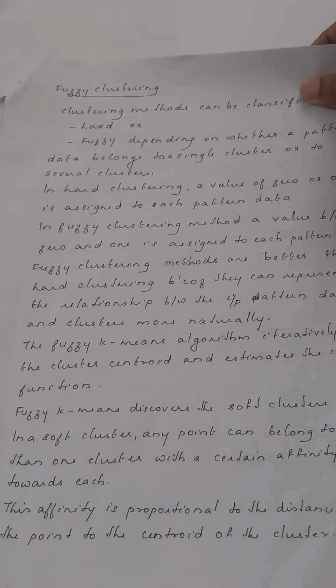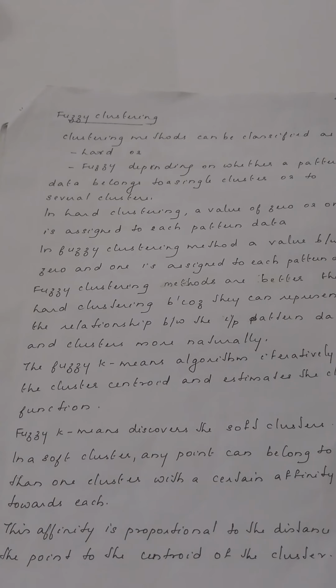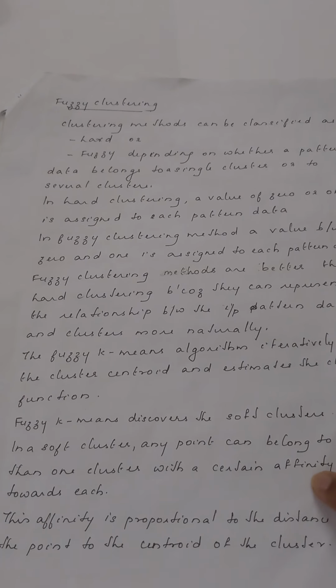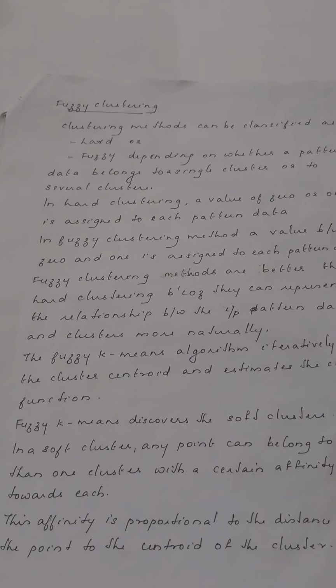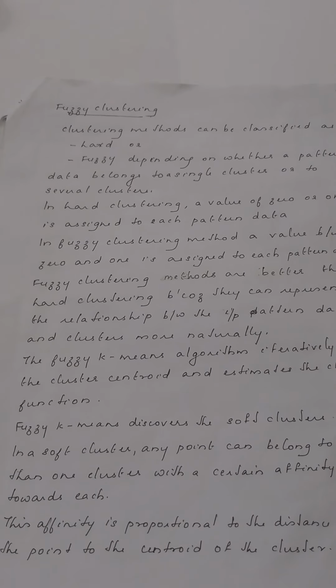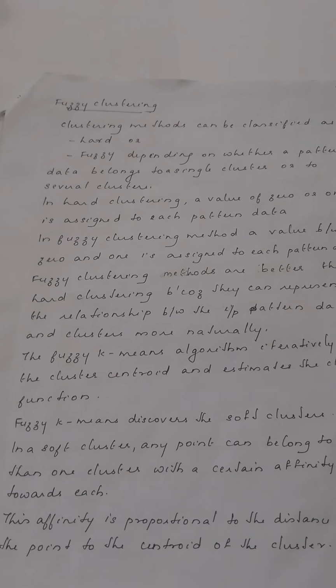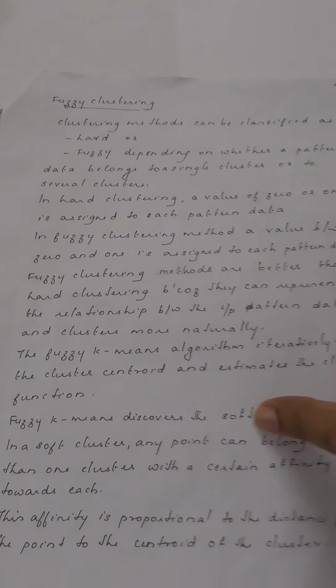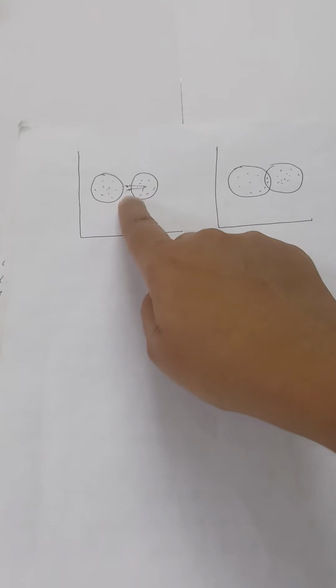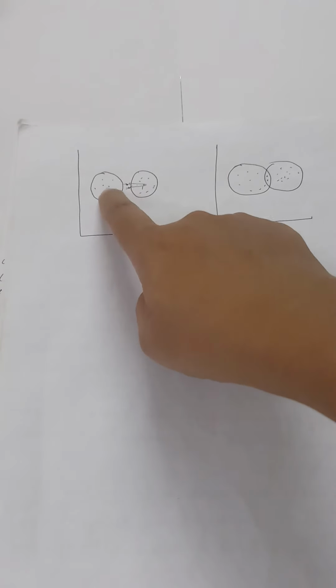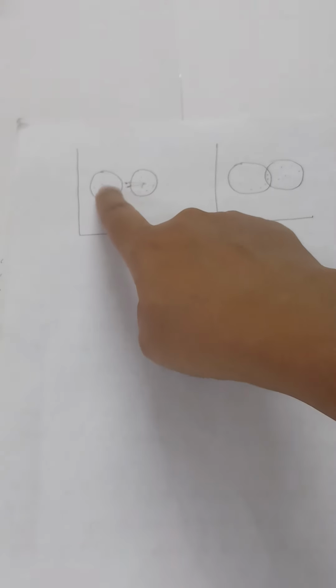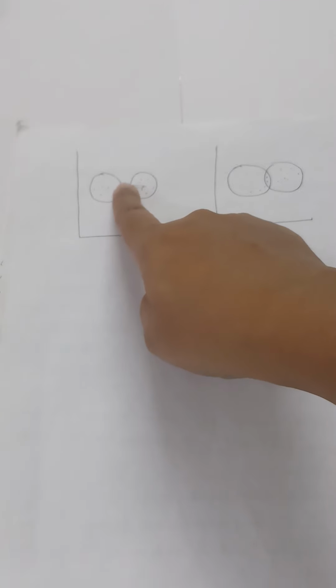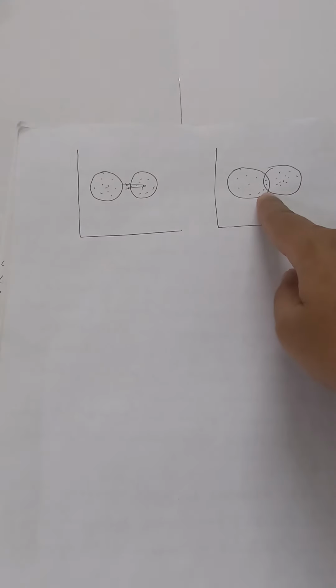In soft clusters, any point can belong to more than one cluster with a certain affinity towards each. This affinity is proportional to the distance from the point to the centroid of the cluster. So when we consider these two data points, they have equal distance to the centroids of these two clusters. So they have to be assigned to this and this. So it is shared like this. This is fuzzy c-means clustering.